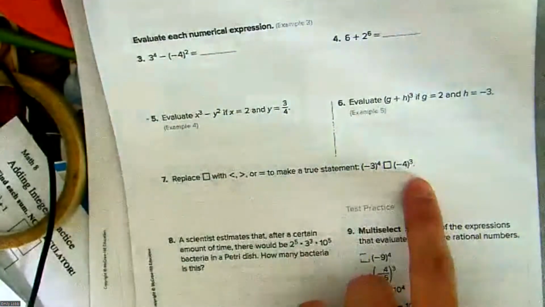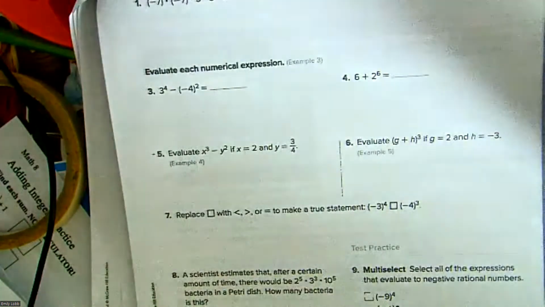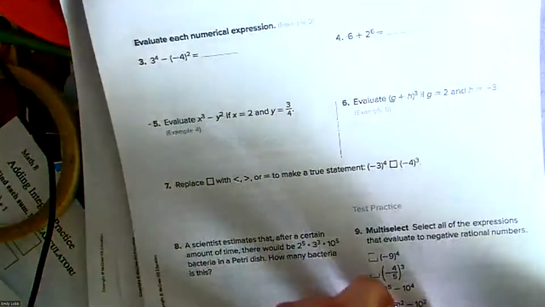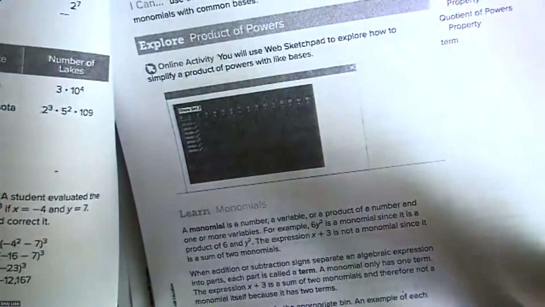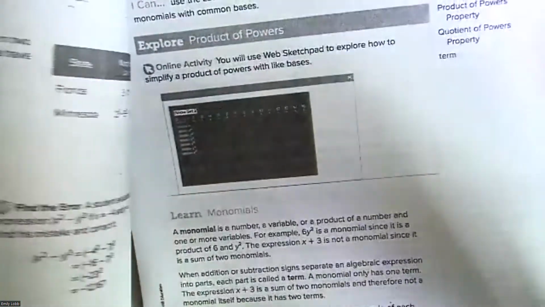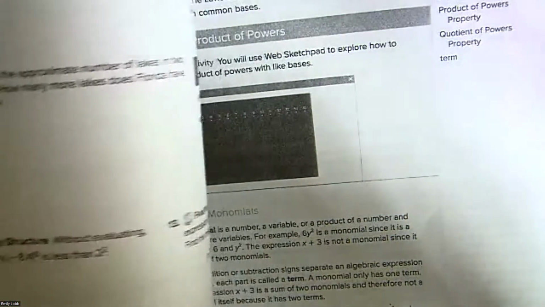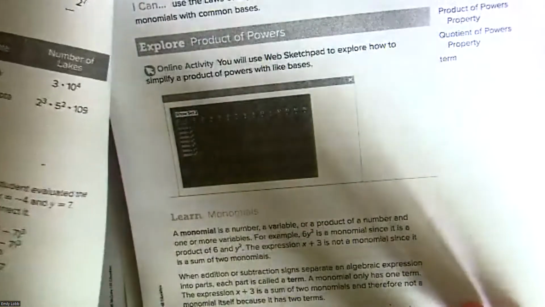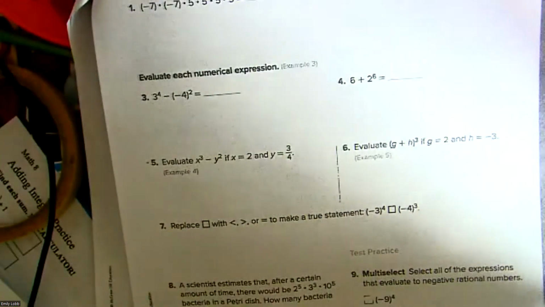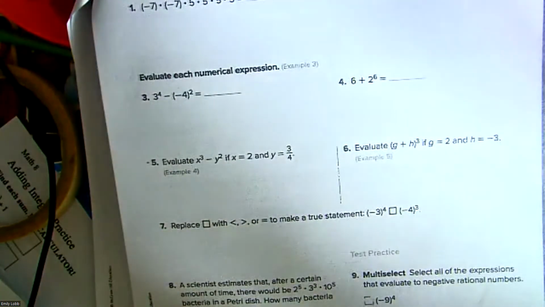So you're just evaluating like you were up there. Okay. So that is it. You have some more apply on the back. You have the entirety of the hour for pages 11 and 12. So you still have over 20 minutes.